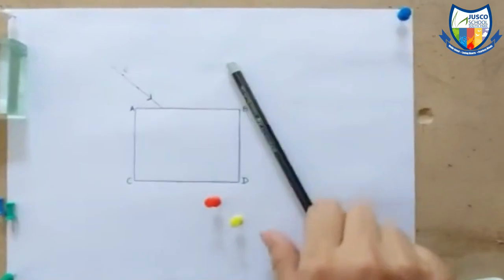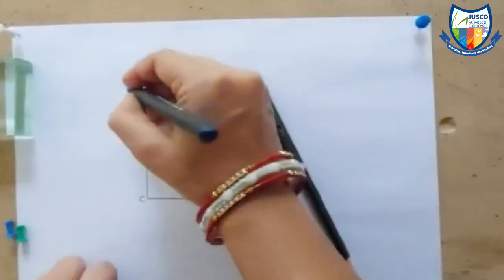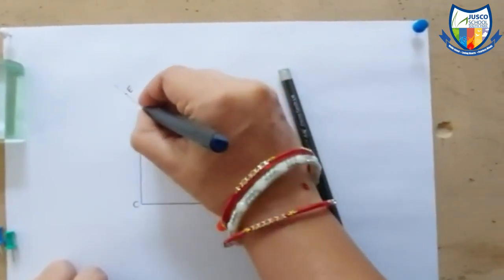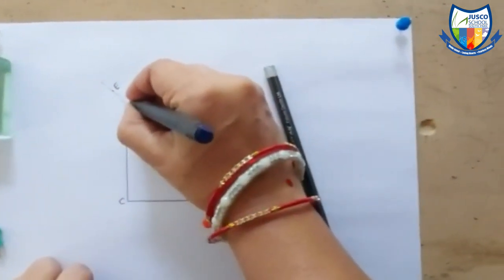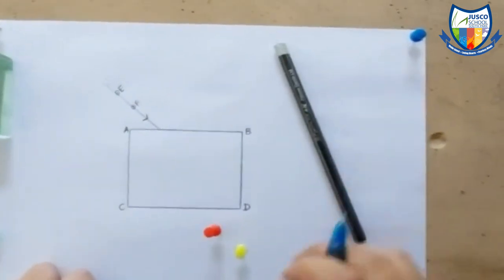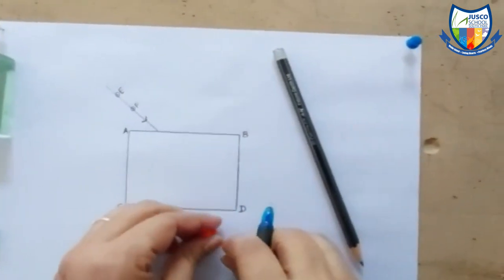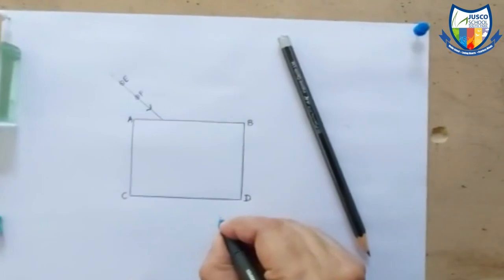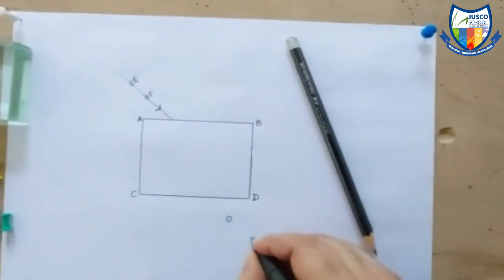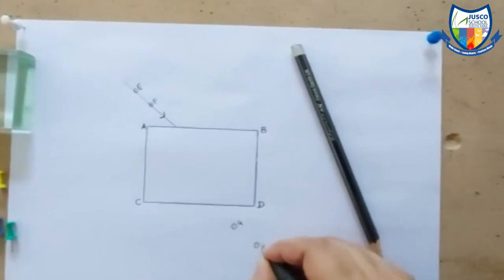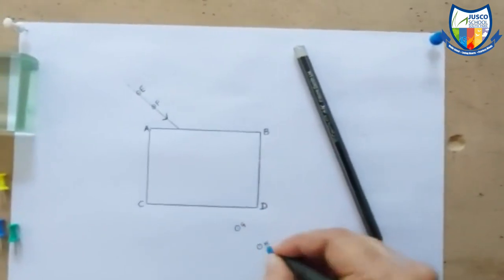Is it seen? Let me use a pen, then you will be able to see. This is E, and let me name this one as F. So these two were the positions where the blue and green pins were there, and let me remove these. And after removing these, let me take these two positions also and name them as G and H.